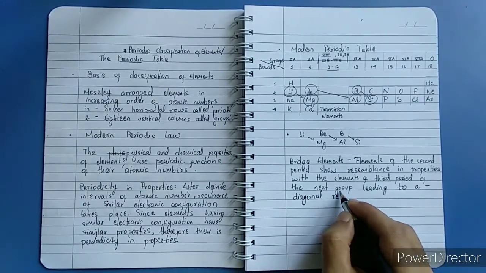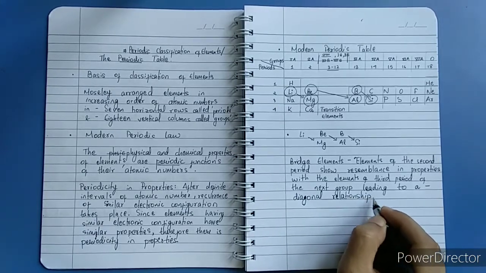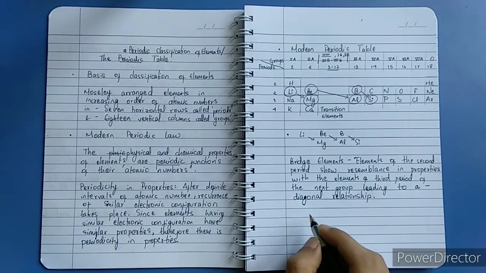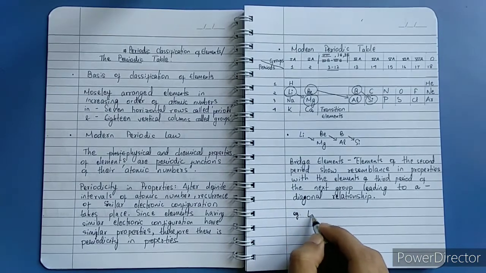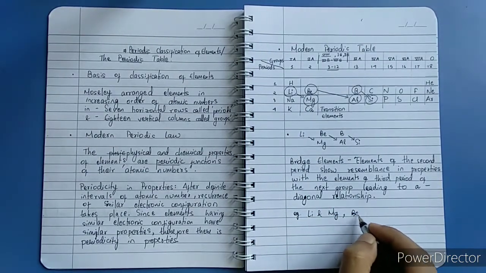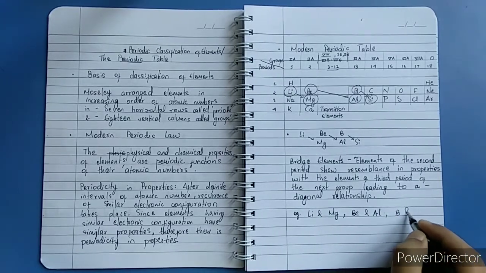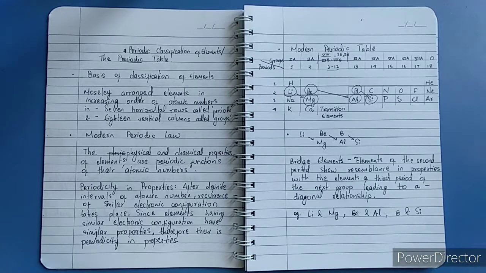This relation is called diagonal relationship. So examples are lithium and magnesium, beryllium and aluminium, boron and silicon. These are three examples of diagonal relationship.